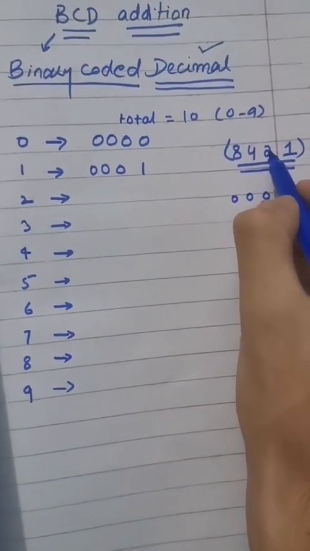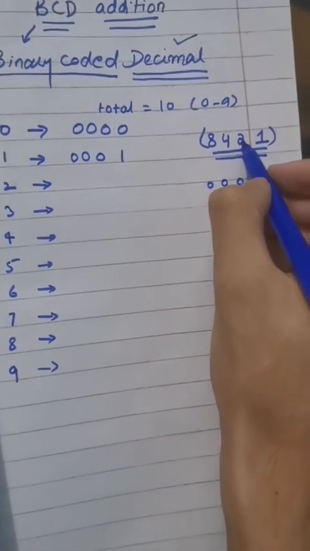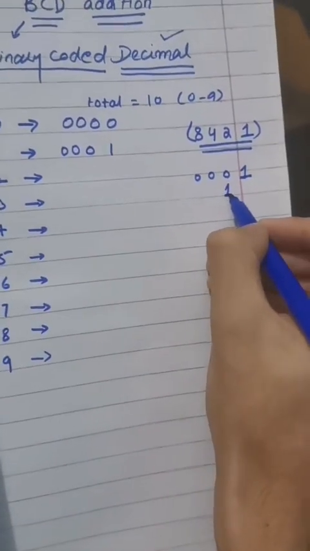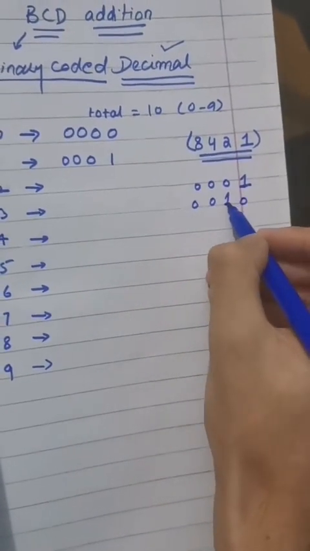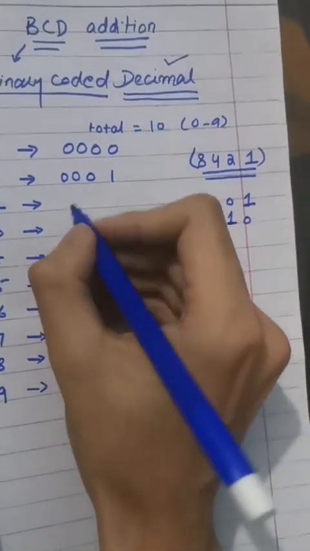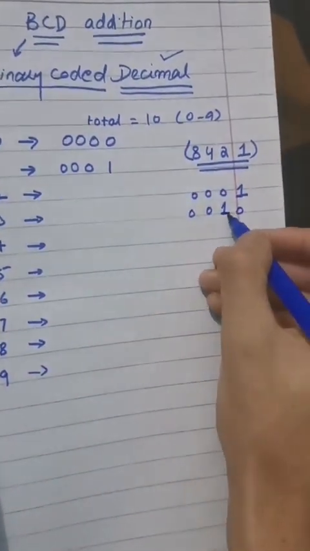For 2, as I told earlier, I just have to turn this bit on and make all of the other bits 0.